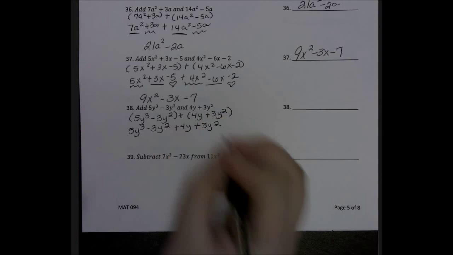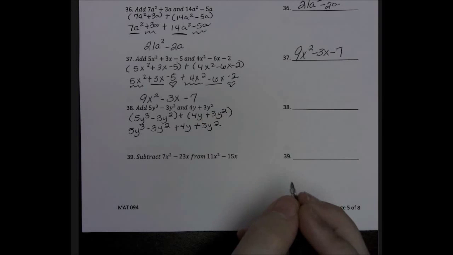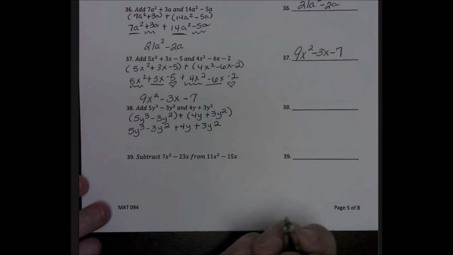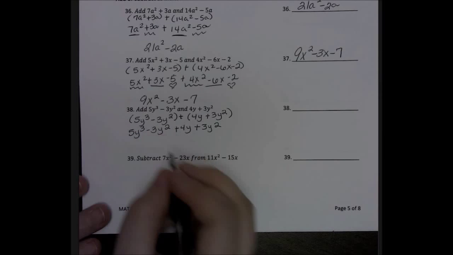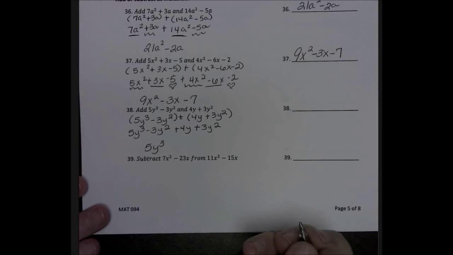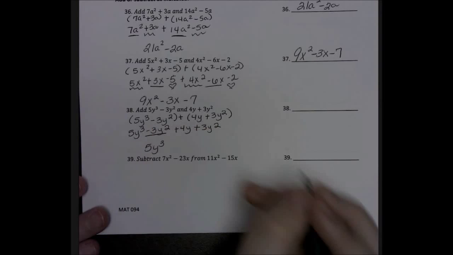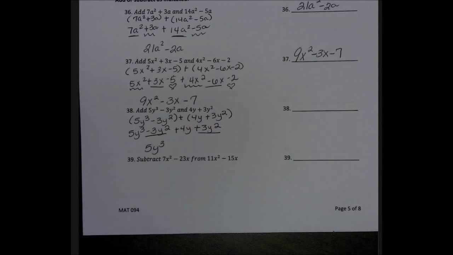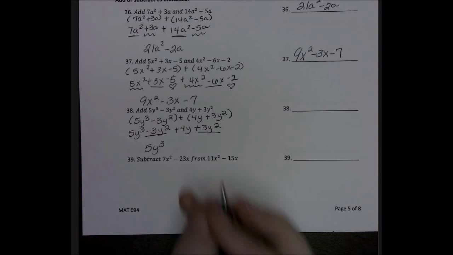Now remember, you have to put this in that descending order, so look for your biggest exponent first. So my 3 is my biggest exponent, and it doesn't have any other like terms. So we just write that as 5y to the third. And then I've got a negative 3y squared plus 3y squared. Well, negative 3 plus 3, those just give you 0. So they cancel out. And then bring down that 4y.